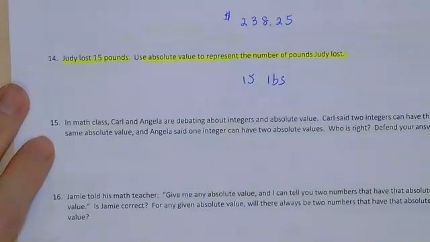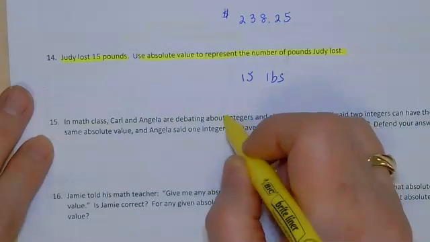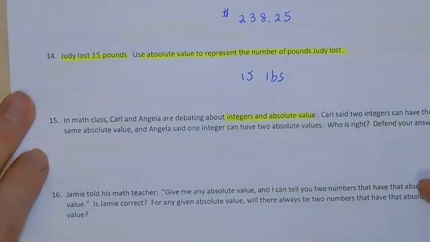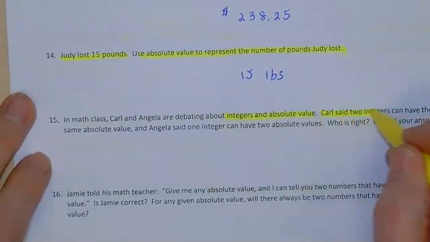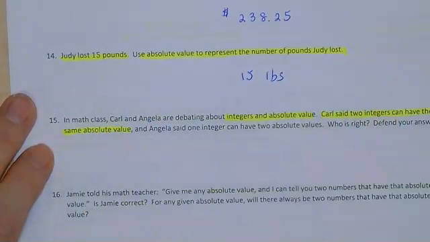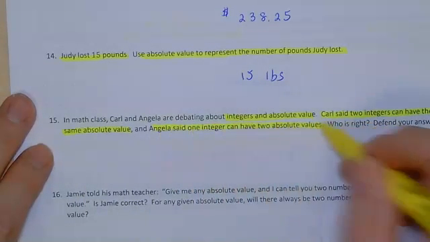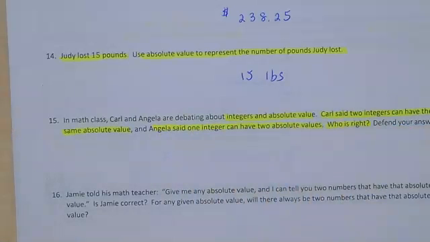In math class, Carl and Angela are debating about integers and absolute value. Carl said, 2 integers can have the same absolute value. And Angela said, 1 integer can have 2 absolute values. Who's right? So let's look at Carl first.